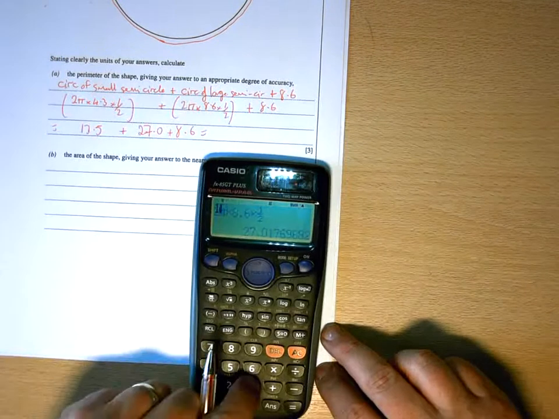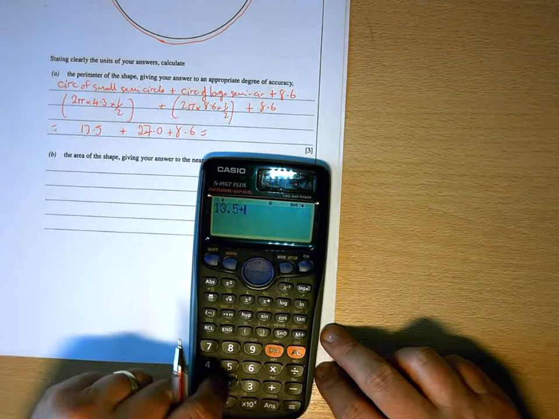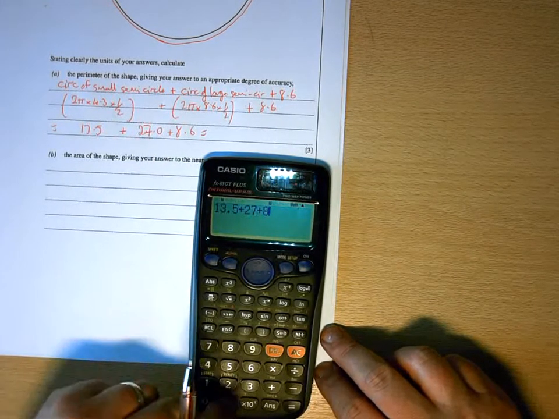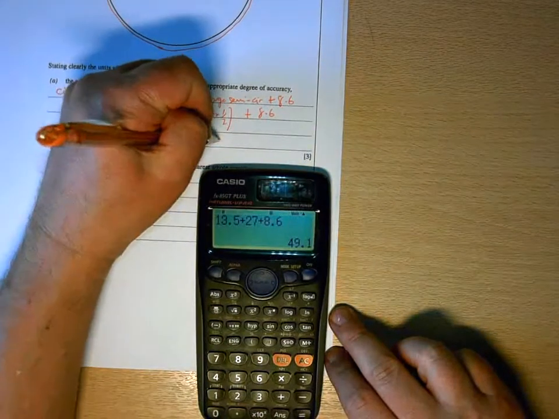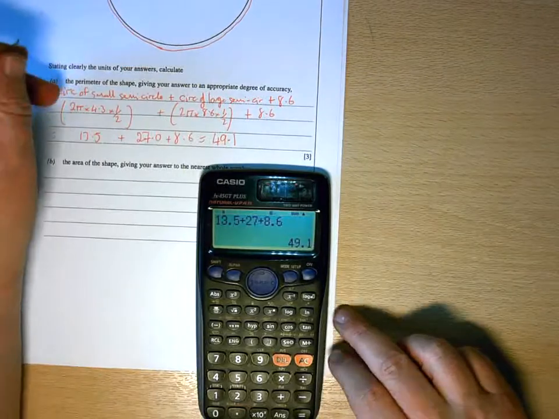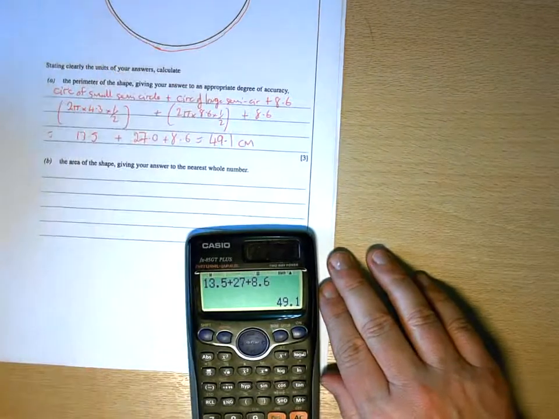So I got 13.5 plus 27 plus 8.6 equals 49.1. It's perimeter, so it's length, so it's centimeters.